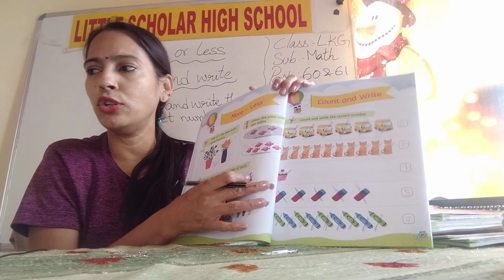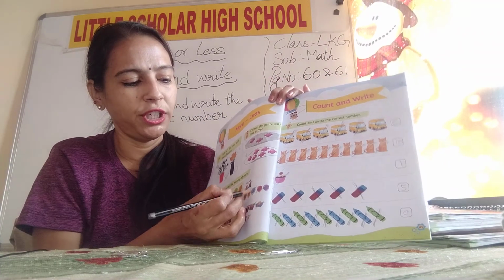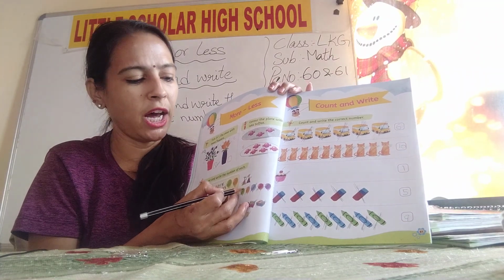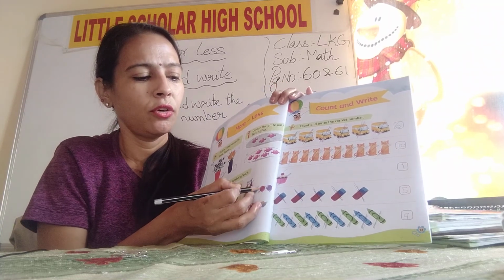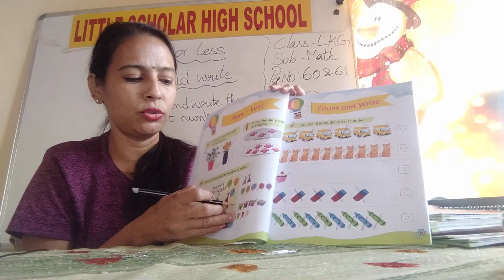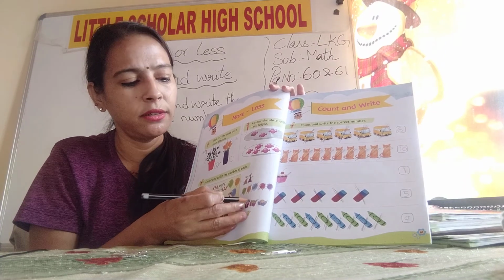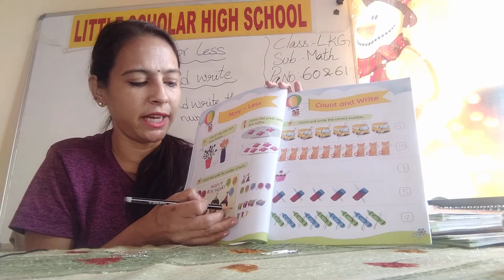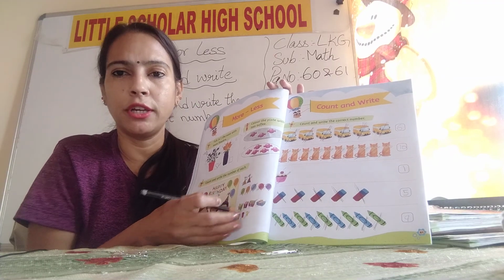And how many balloons are there? 1, 2, 3, 4, 5. How many balloons are there? 5 balloons. Now, how many gift boxes are there? 1, 2, 3, 4. How many gift boxes are there? 1, 2, 3, 4 gift boxes.